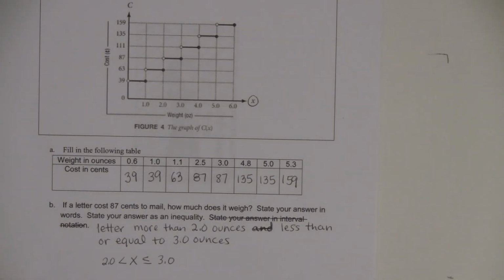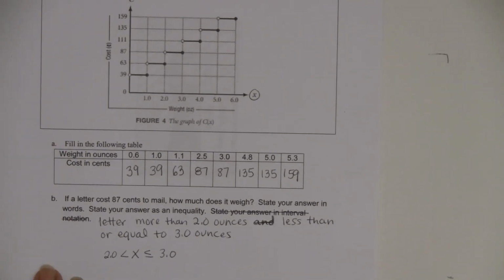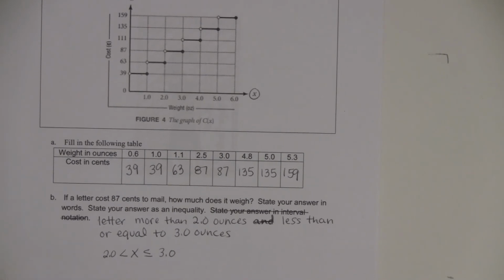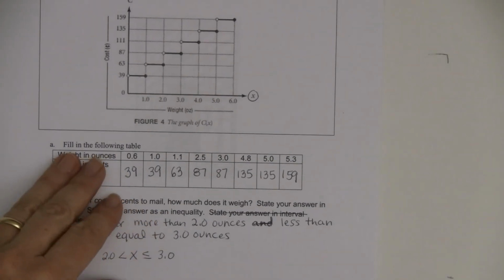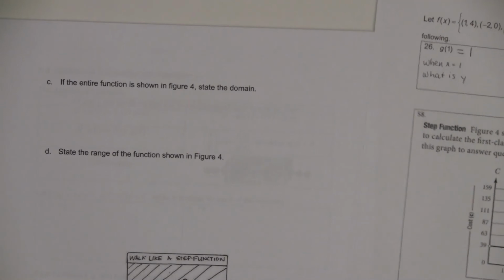We can have our letter weighing that. And so our x, if it's 87 cents to mail it, is between 2 ounces and 3.0 ounces, where it can be exactly 3.0.